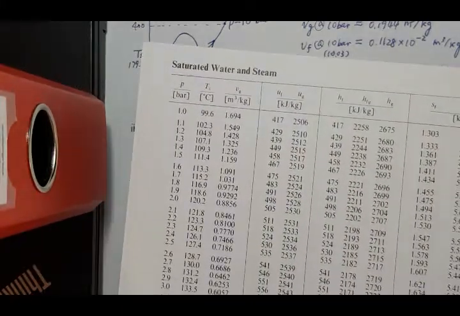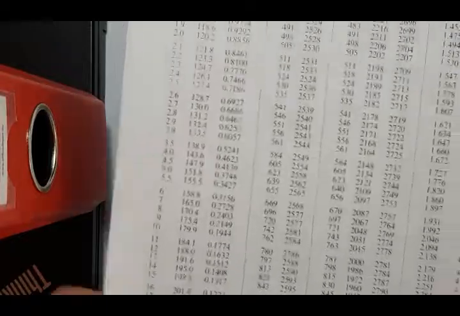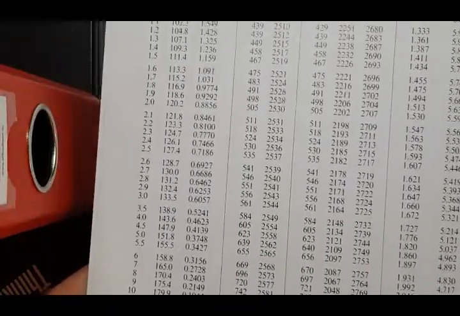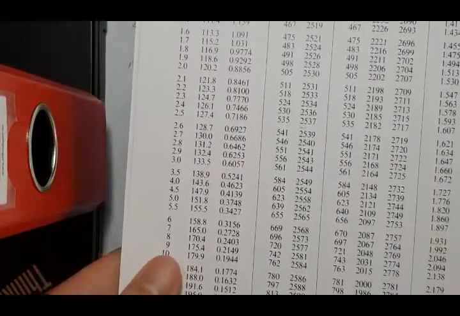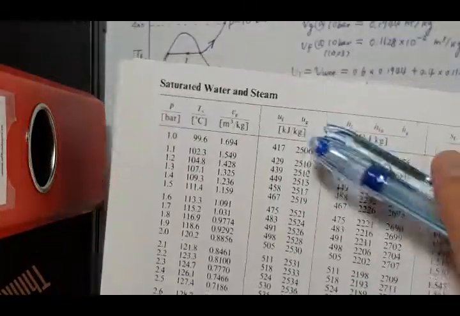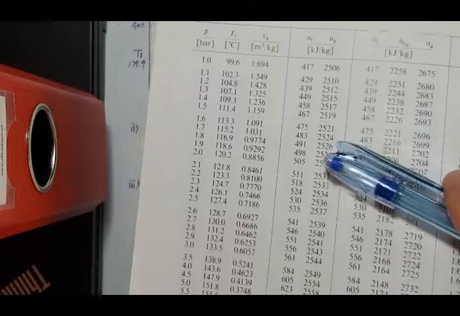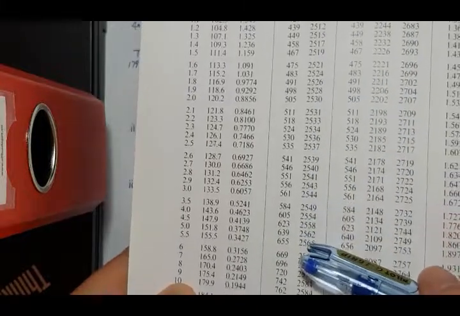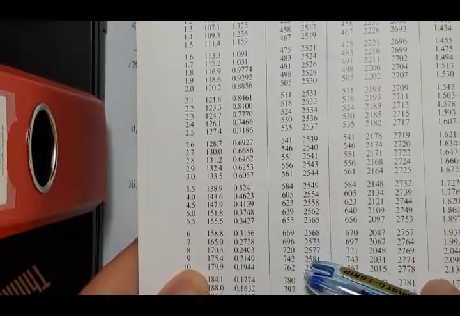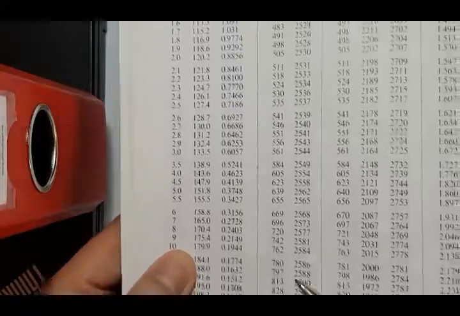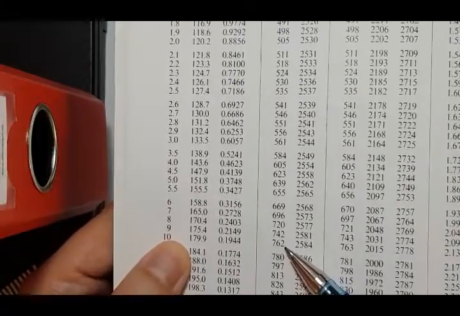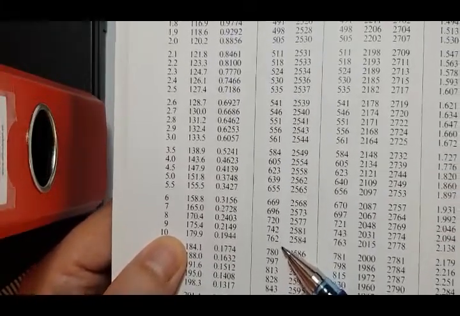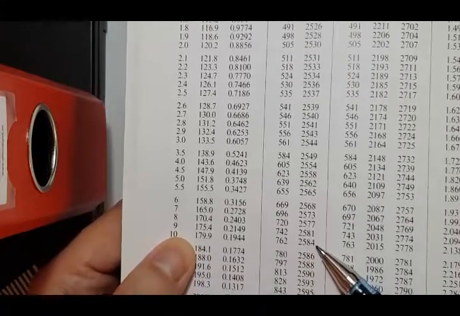So let's look at the saturated water and steam table. 10 bar is here, and the ug and the uf are here. So uf is 762 and ug is 2584.